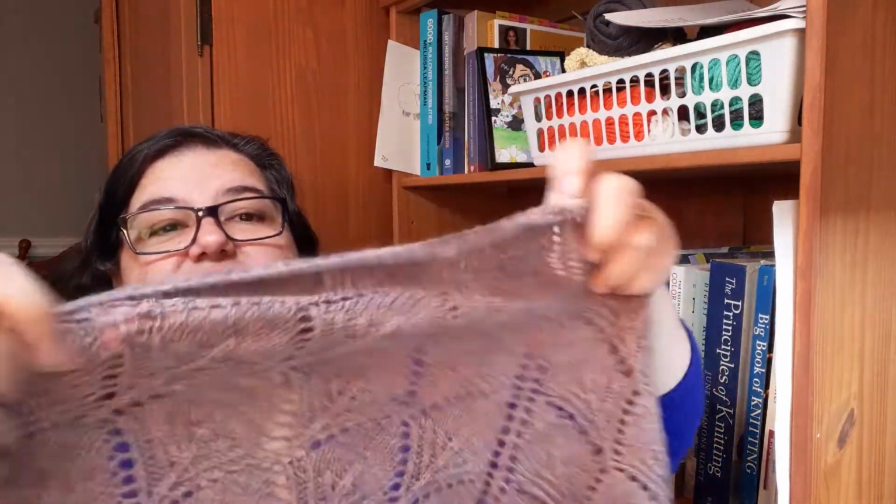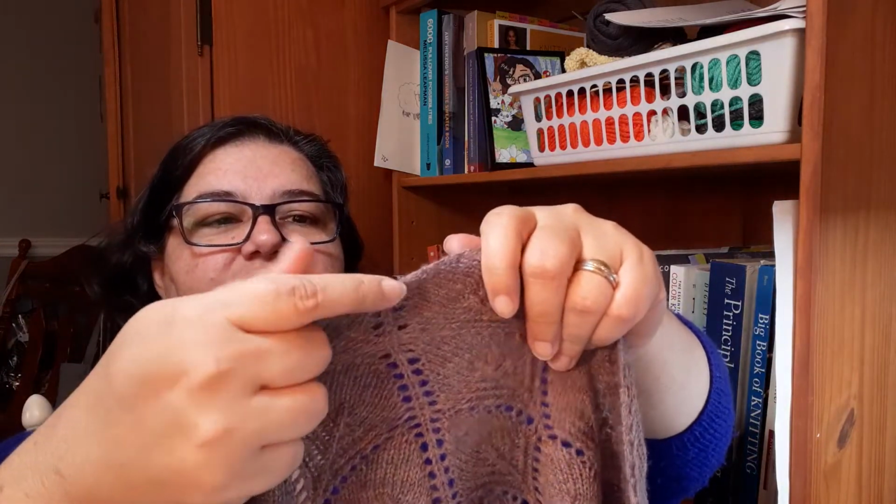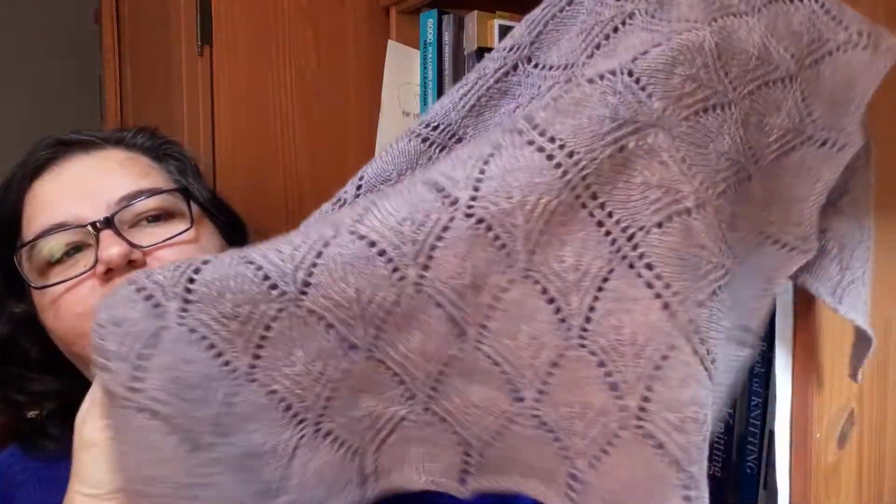Something very different. That was garter stitch. This is a lace shawl. It follows the same construction. Top down, starts right there with the garter tab cast on, but it's lace. The same basic method, but two very different shawls.